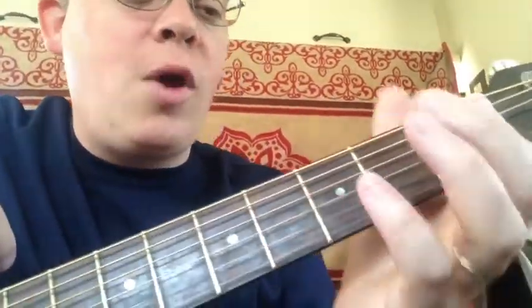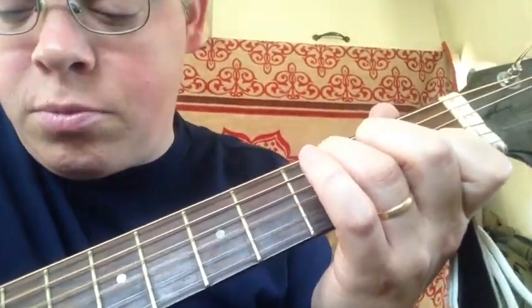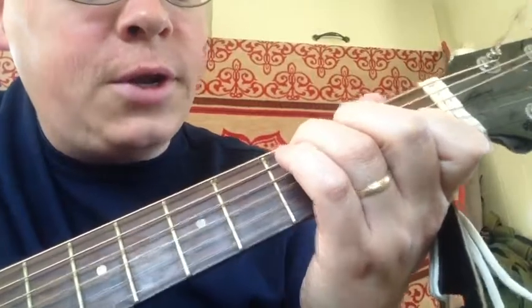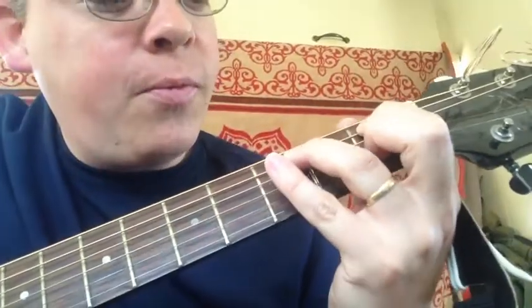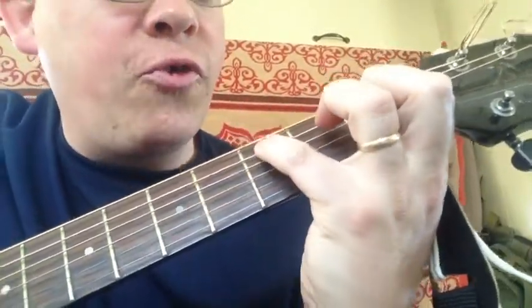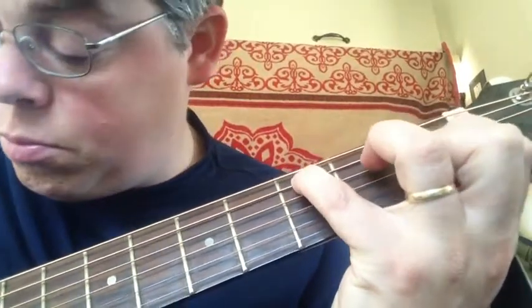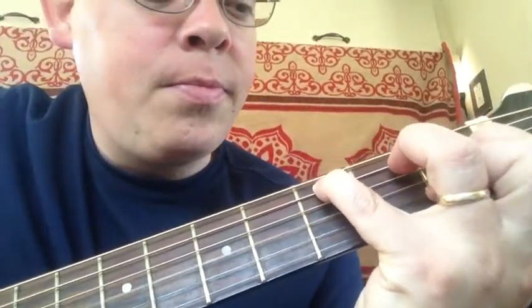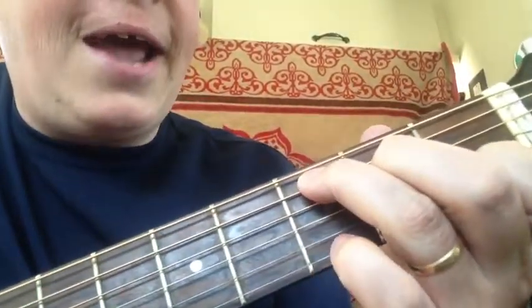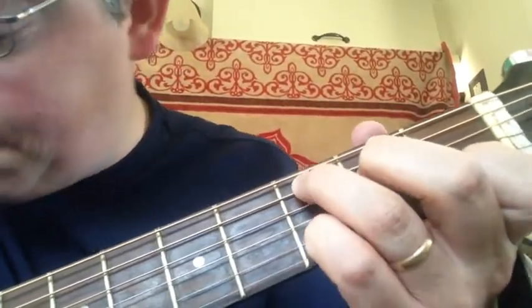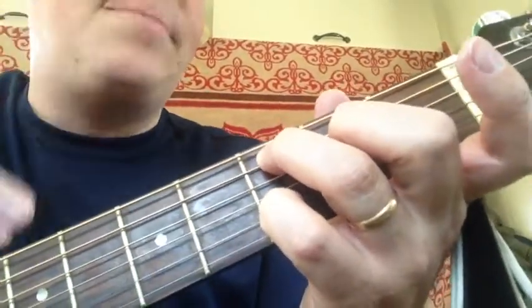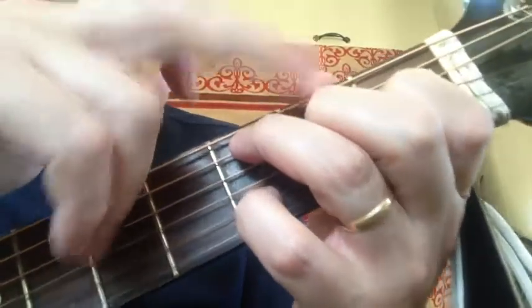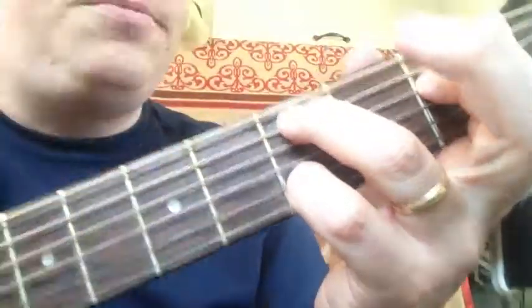So let's go back to our C. Here's our C major. And if a person wanted to take this third note and flatten it, we would have a C minor. Let me switch some fingers around here. So back to our C major. Remember, we had a C add 9 by putting this note in right here. Now, if I wanted a C minor add 9, I would take this third note and flatten it.